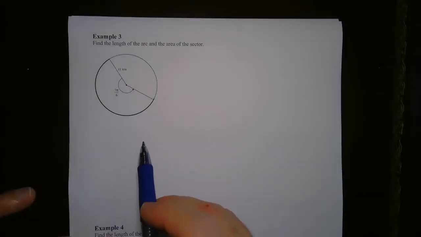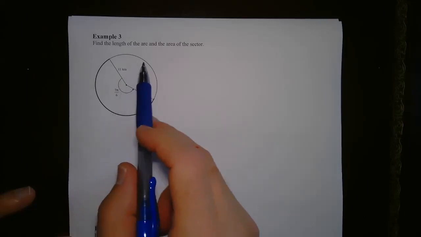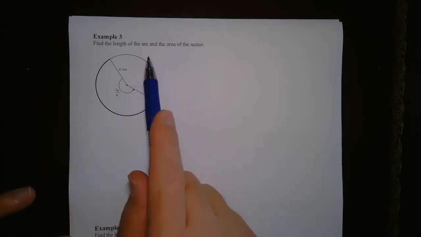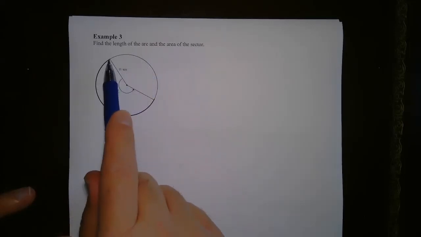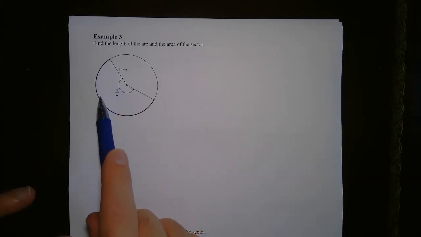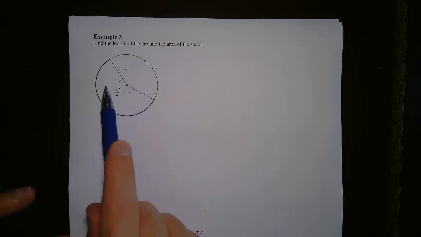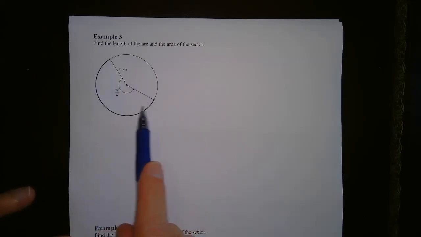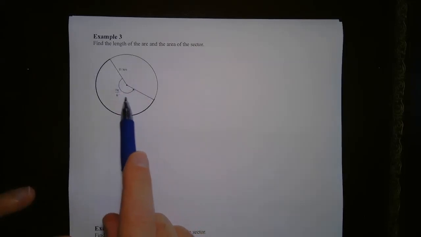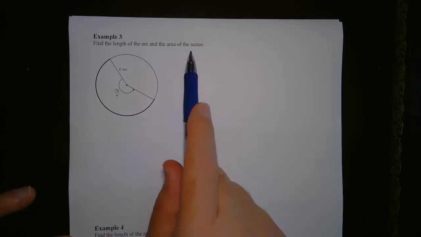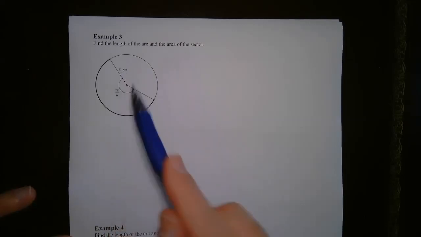Okay, so for example 3, here's a circle, and I want to be able to find the arc length, and the arc length is this darkened part of the circle right here. Do you see how it's more bold than this side? So that's the arc length that I want to try to find, plus I've been given this angle right here. And then I also want to find the area of the sector. So let's start with arc length.